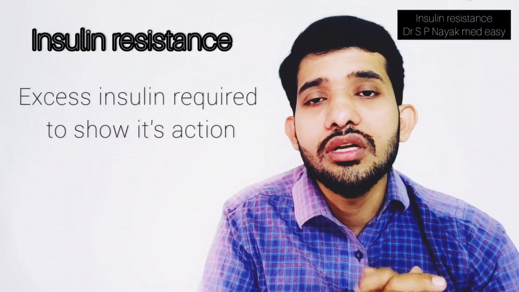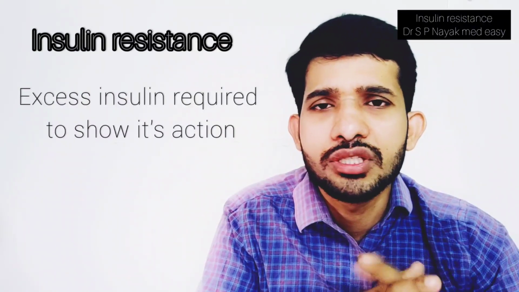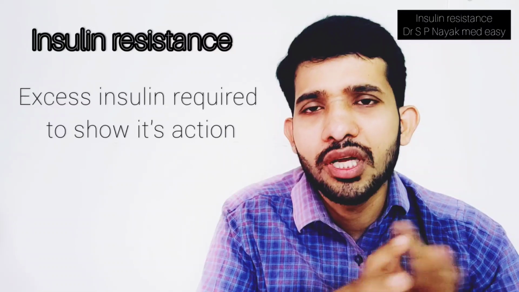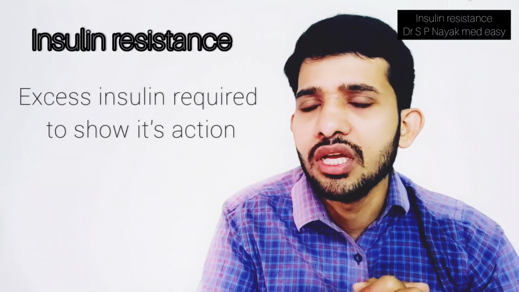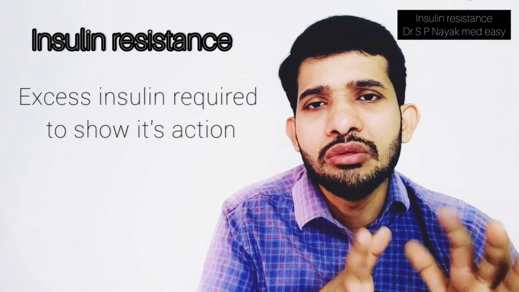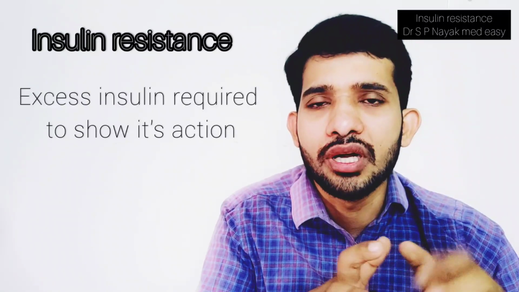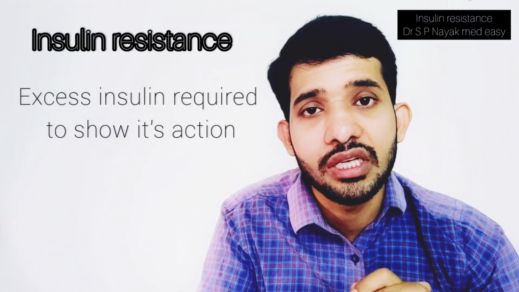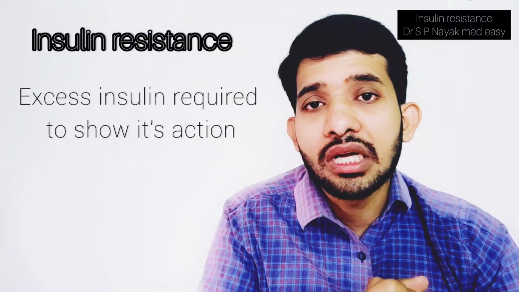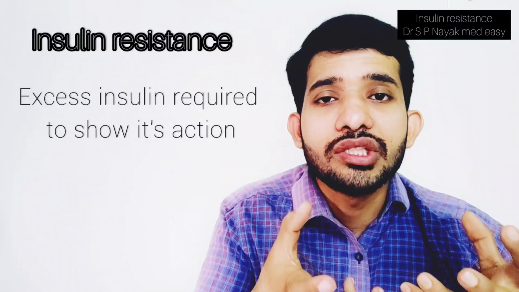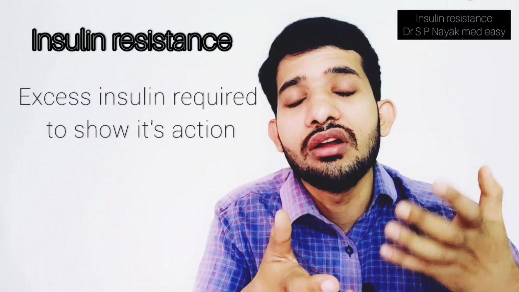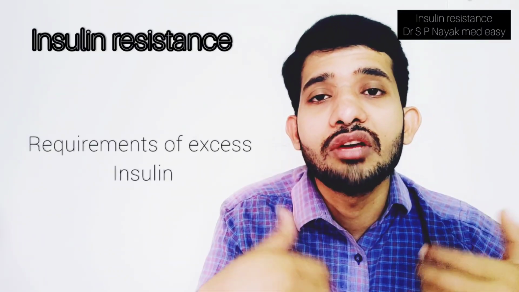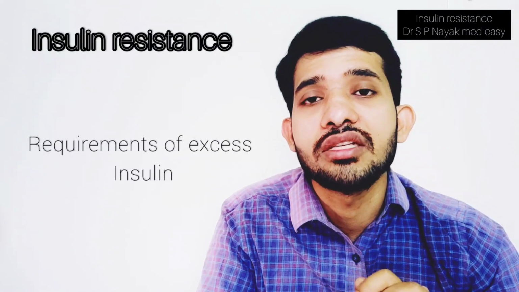Usually in a normal patient 50 to 60 units of insulin is produced per day. 60 is also a high amount, but typically if we consider a patient's body weight as 70 kg, roughly 30 to 36 units of insulin per day is the daily insulin requirement for the body. But in some cases insulin production rises to 100 to 200 units per day, and this condition where an excess amount of insulin is required is considered as insulin resistance.